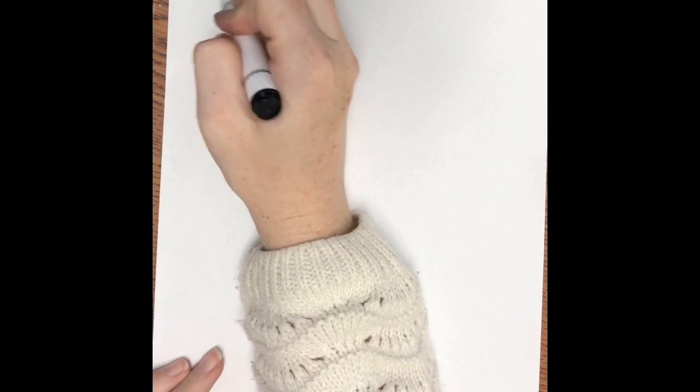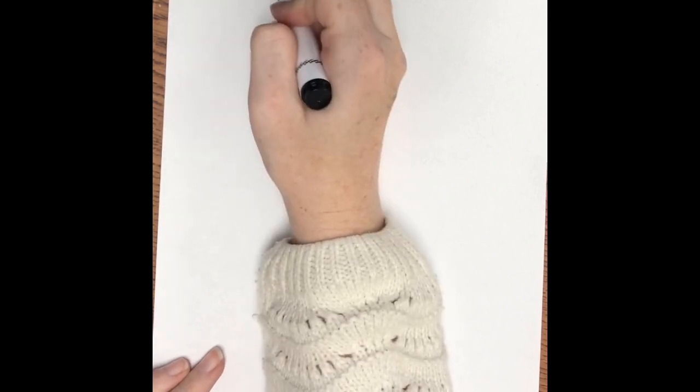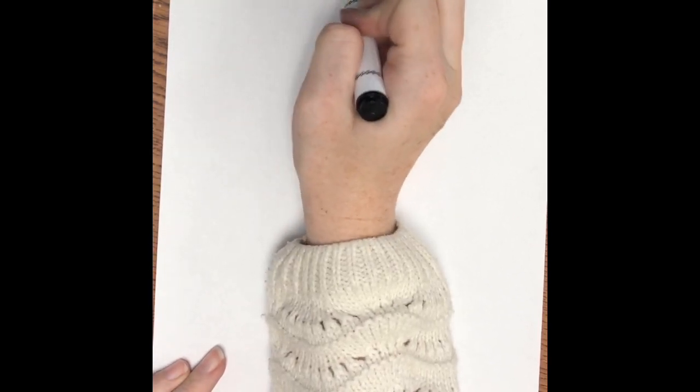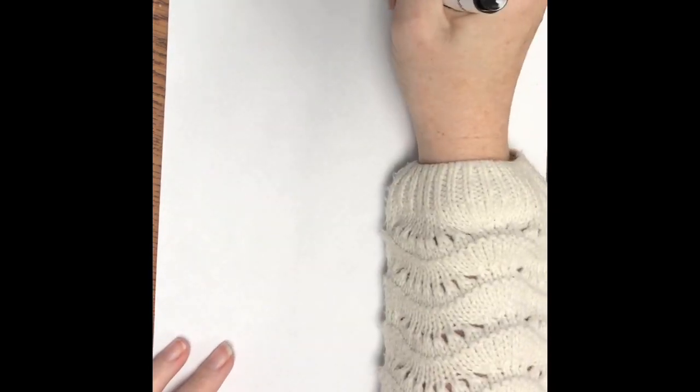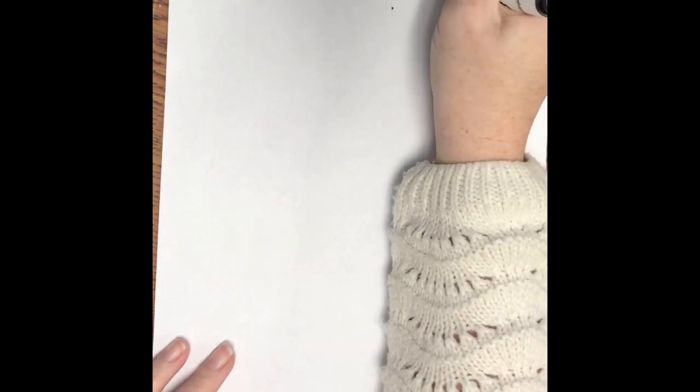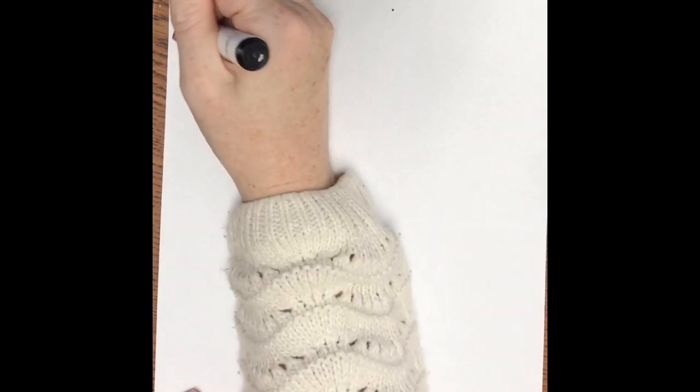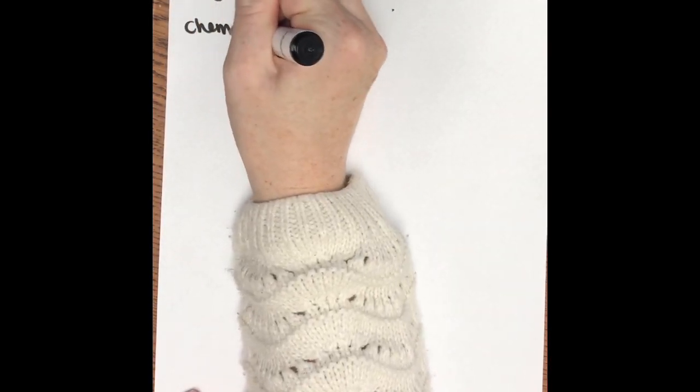Okay, today we are going to be talking about chemical formulas. For us, this TEKS is 8.5D, and it's all about chemical formulas. So let's first define chemical formulas.